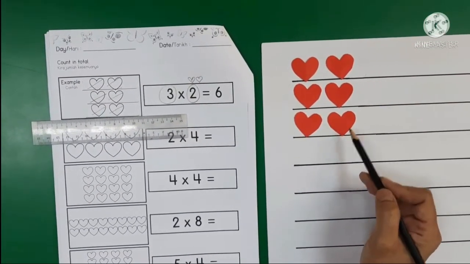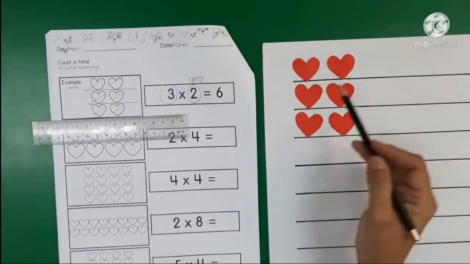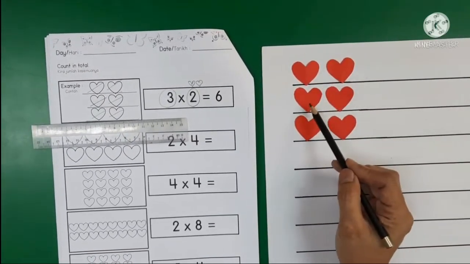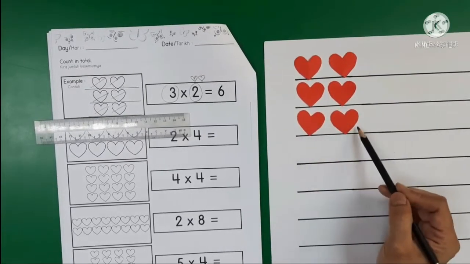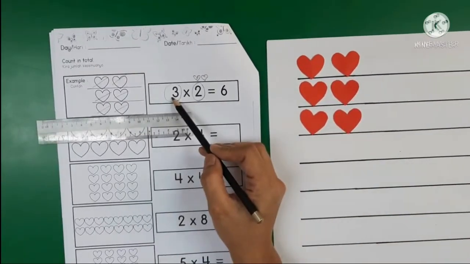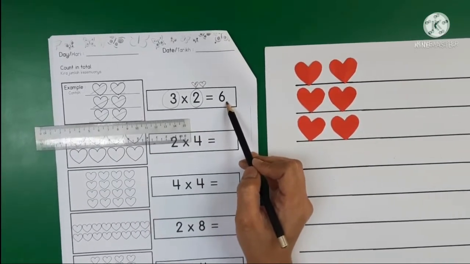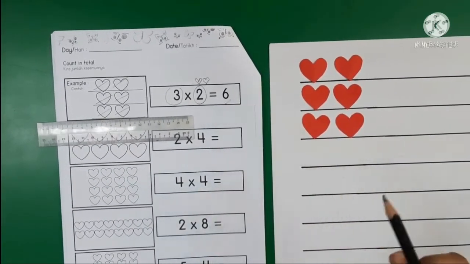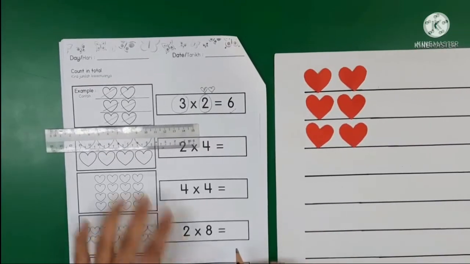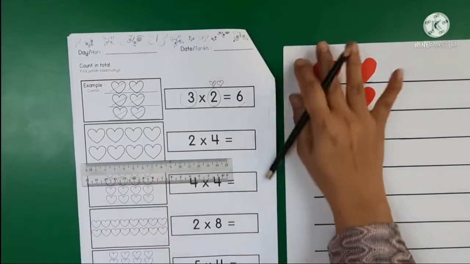Now let's count the total of hearts. 1, 2, 3, 4, 5, 6. So 3 times 2 equals 6. Okay? Now let's try the next one.